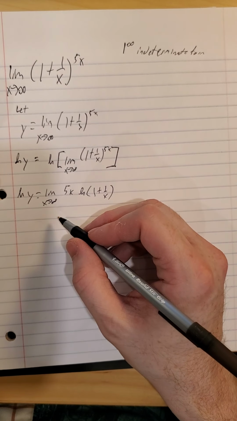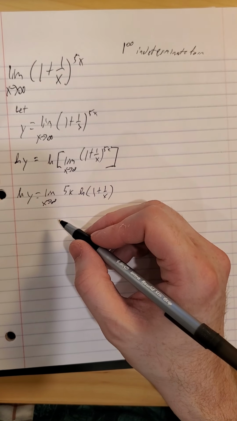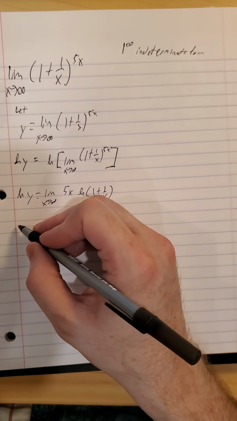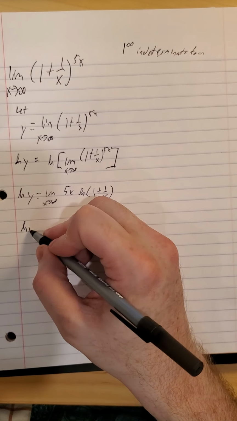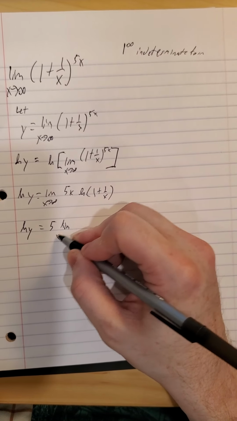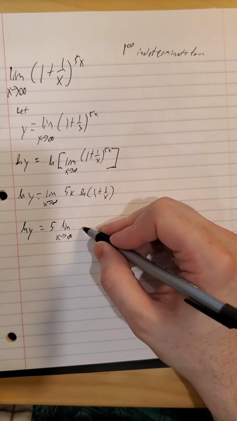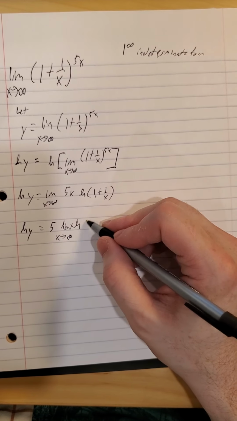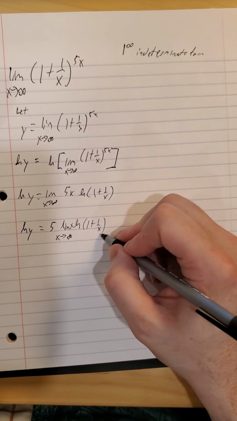Okay, so we can grab a 5 here. So natural log y is 5 times the limit as x approaches infinity of x natural log 1 plus 1 over x.